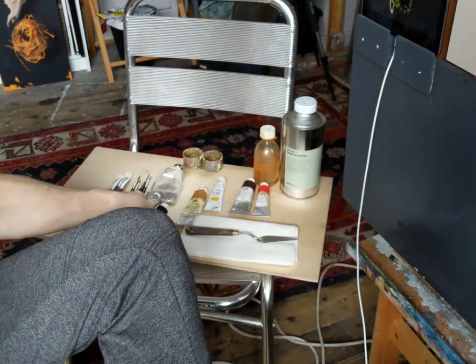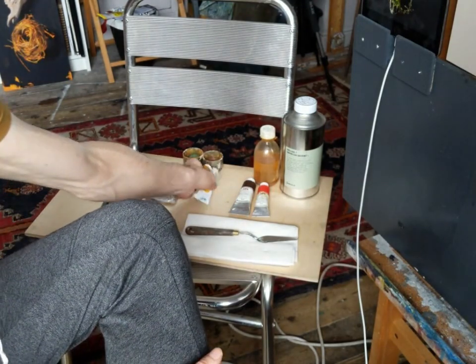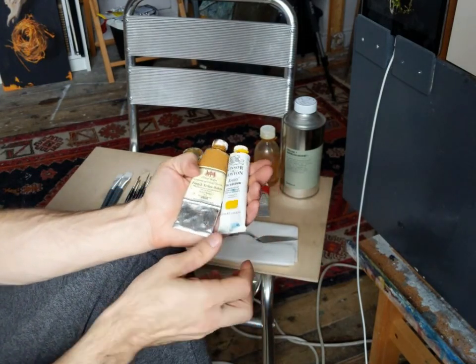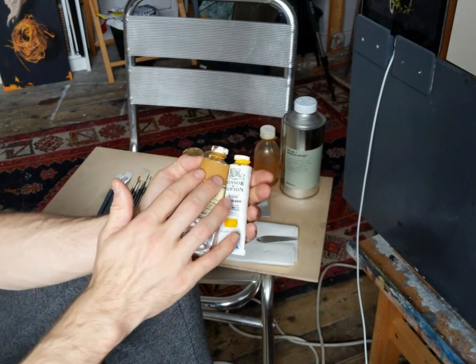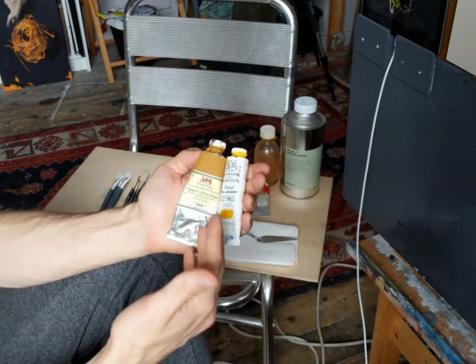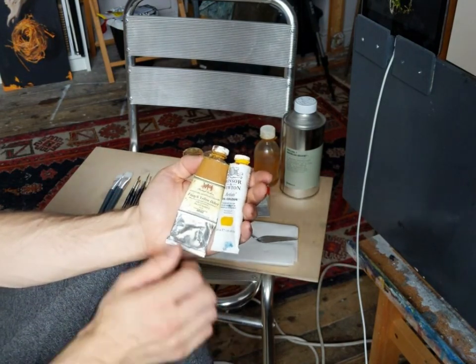So, back to our yellows. We've got French yellow ochre, which is earthier. Well, it's an ochre, so it's earthy, but it's more of a grayish yellow. Not super gray. It has a nice golden look to it, but you can see it's a lot lower chroma, a lot less saturated than the cadmium yellow.